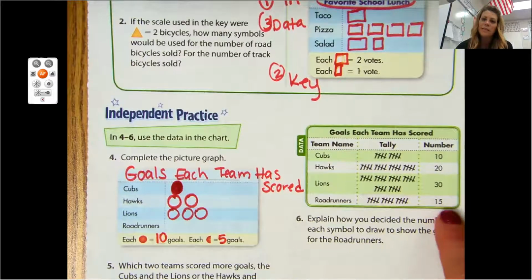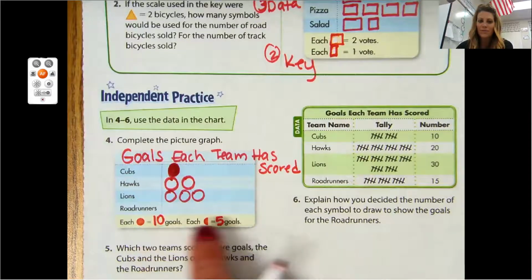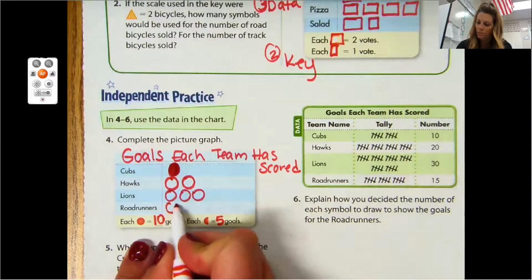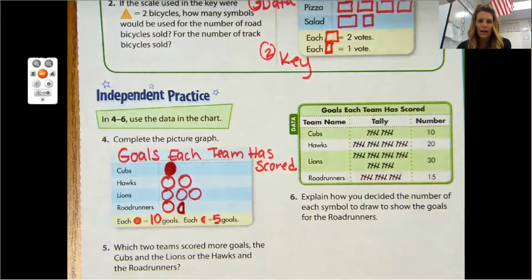They're at 15. How would we draw 15? Well, right away, I know 10 plus 5 equals 15. So I'm going to draw one whole ball and one half of a ball. Okay, guys? So that is pretty much how you draw a picture graph.